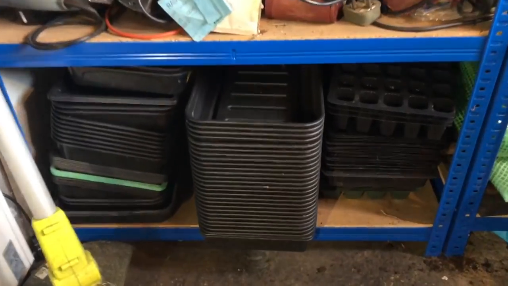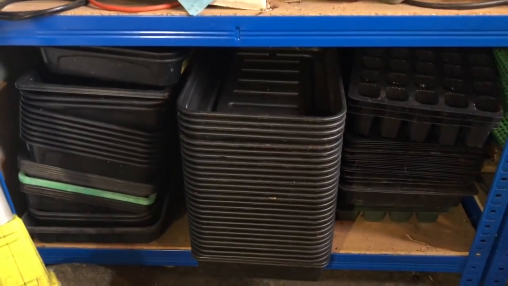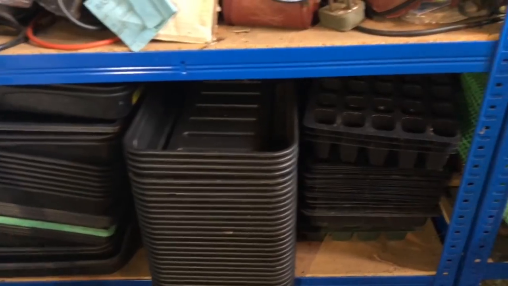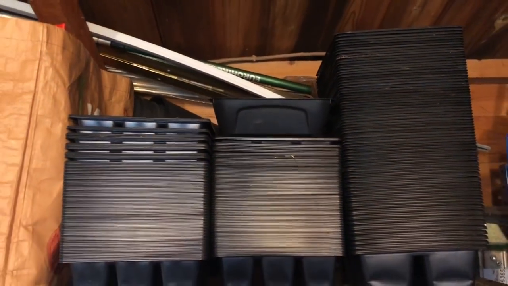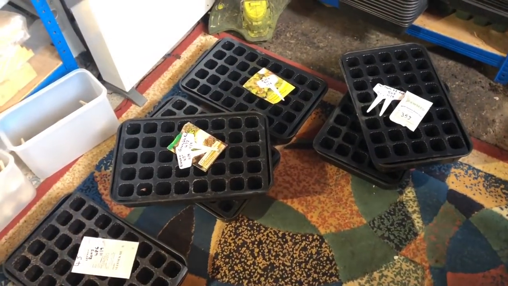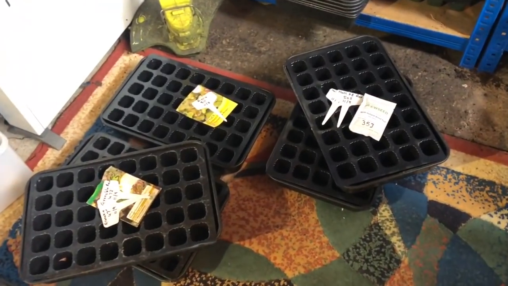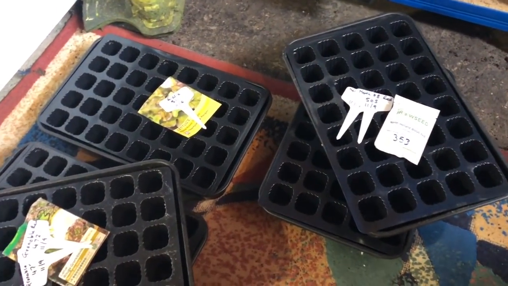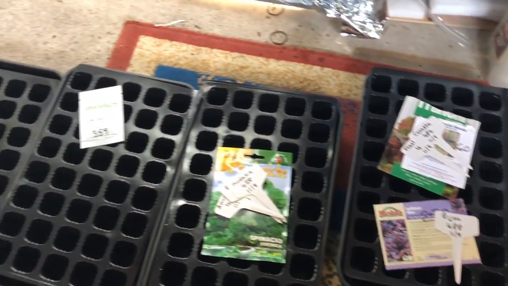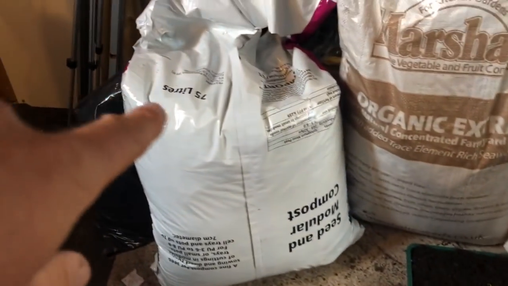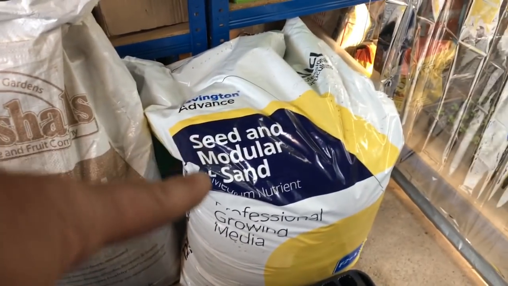So down here I have all my trays and module cells, and I've got a whole lot more up there. Everything gets laid out on the floor, all the different trays, all the different seed packets and labels. And I've got my seed compost here. It's actually this stuff.